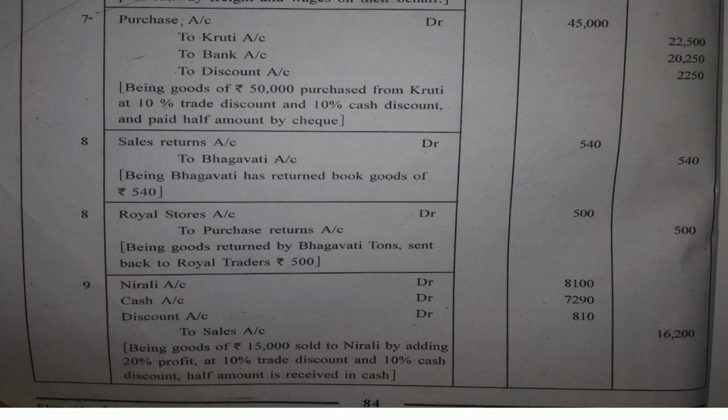Because, see, I cannot return the goods of rupees 540 to Royal Stores. No, because I have purchased goods at a price of 15,000. Bhagwati has purchased from me at a price of 16,200. Out of 16,200, if Bhagwati will return 540, then how much amount of goods does it arrive at if I have purchased those goods at a price of 15,000? Yes? So it is this way. And a calculation for this is also given at the end of this illustration. You may please pay attention. You may please go through that explanation and you will understand.